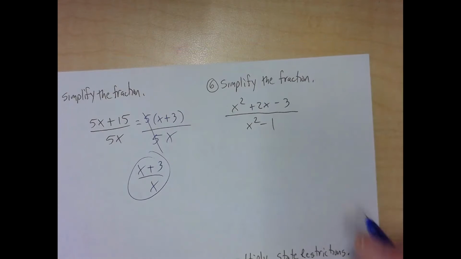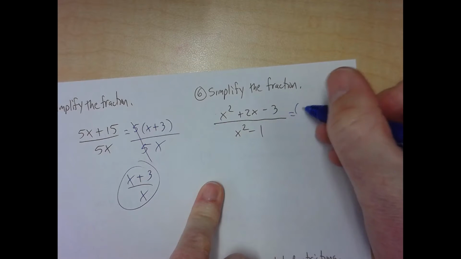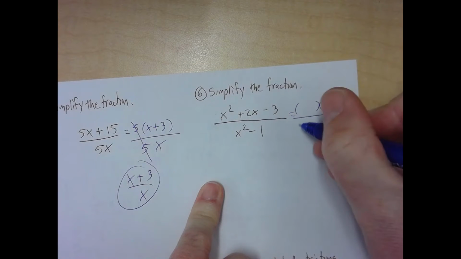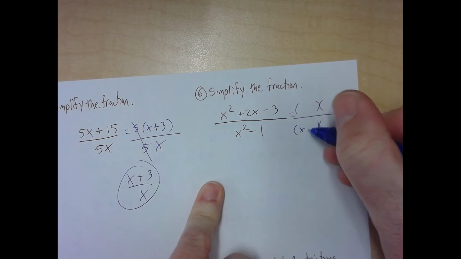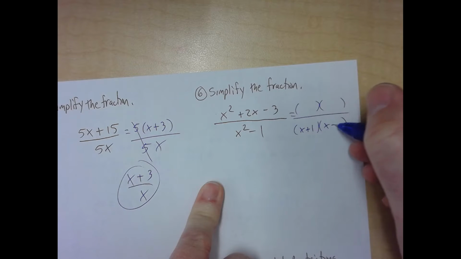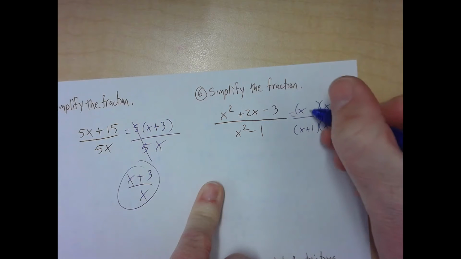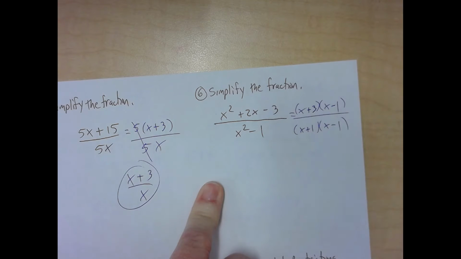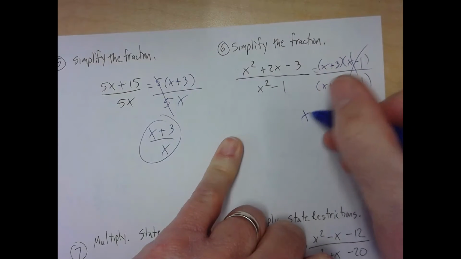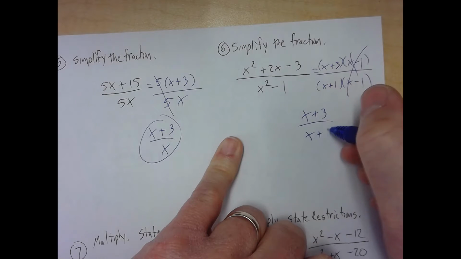We simplify the next one by factoring as well. So we do the 2 sets of parentheses, put in x in each. The bottom factors into the difference of 2 perfect squares. The top factors into positive 3 and negative 1. Yeah, that's how it'd be, because it has to be a positive 2 in the middle. Those cancel out, so it's x plus 3 over x plus 1.